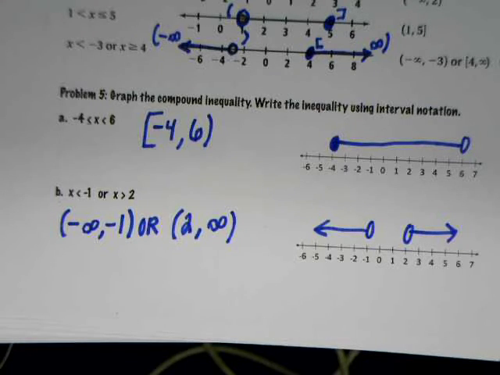So you're kind of doing the reverse on that one. You have the interval notation. You're trying to turn it back into an inequality.